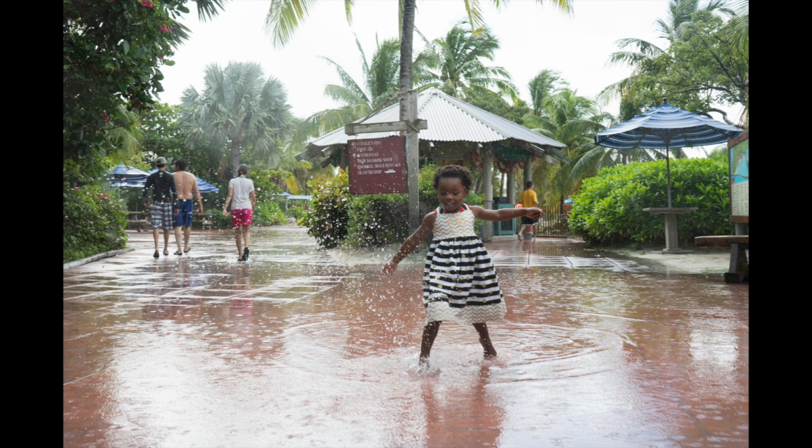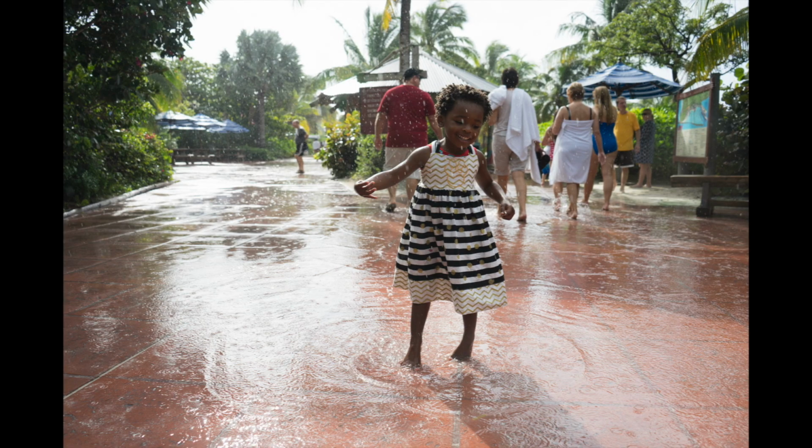But the piece that was uncontrollable in the background is that there was just a lot of people walking through the scene. And I knew that it was still going to be a good shot, her playing in the rain, but it just wasn't going to be a great shot if I had people walking through the background. So even though that's uncontrollable, I can't direct the people and tell them where to go when I'm just taking a fun shot. But what I was able to do is just be patient.